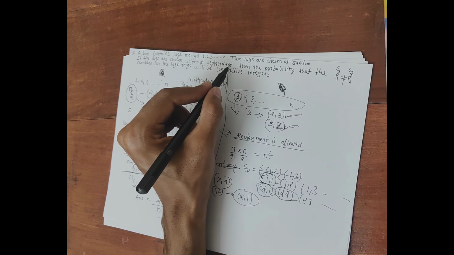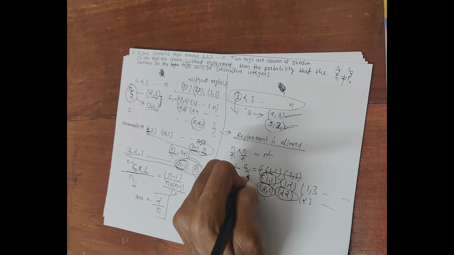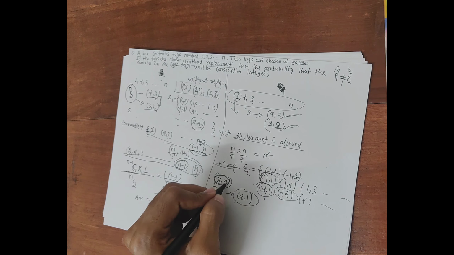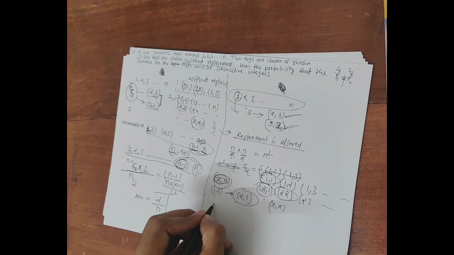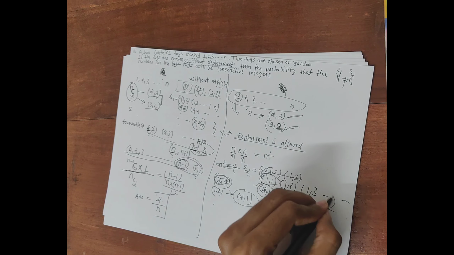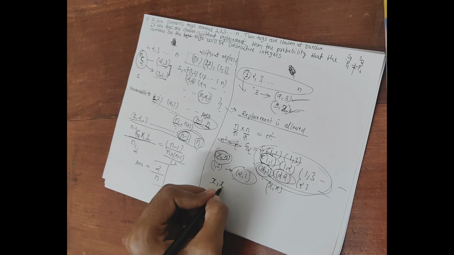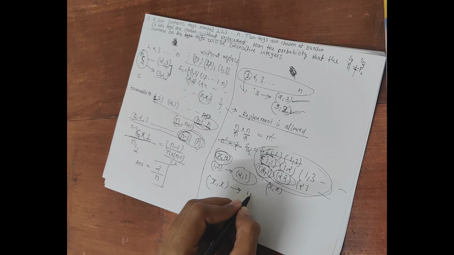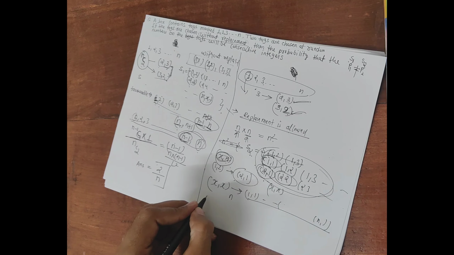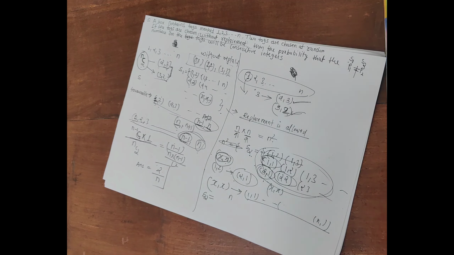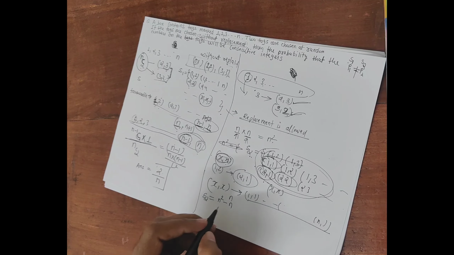But since in this question we have to find the answer without replacement, we have to remove something from S2. We need to remove these x comma x pairs. We have to count the x comma x pairs: 1 comma 1, then 2 comma 2, then n comma n. So how many pairs are there? N. So how many pairs are there in our sample space? N square minus n, right?